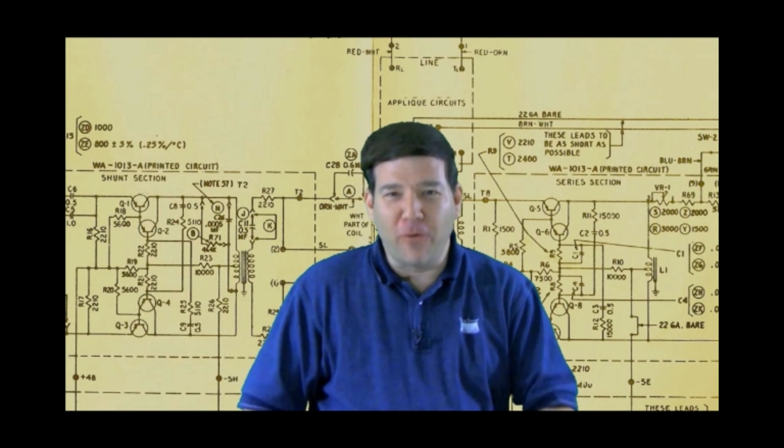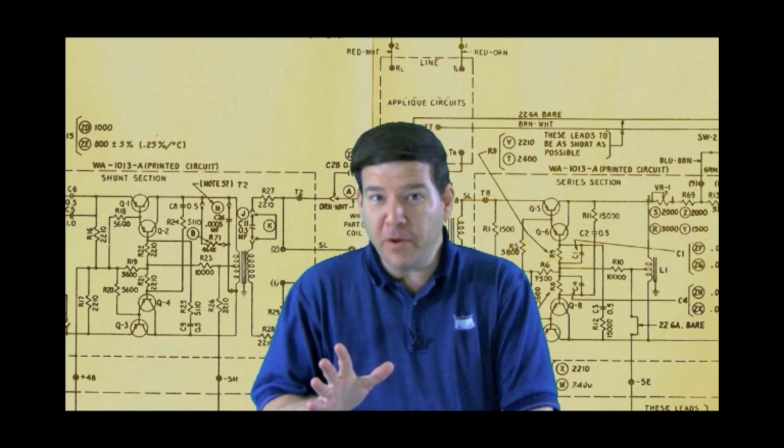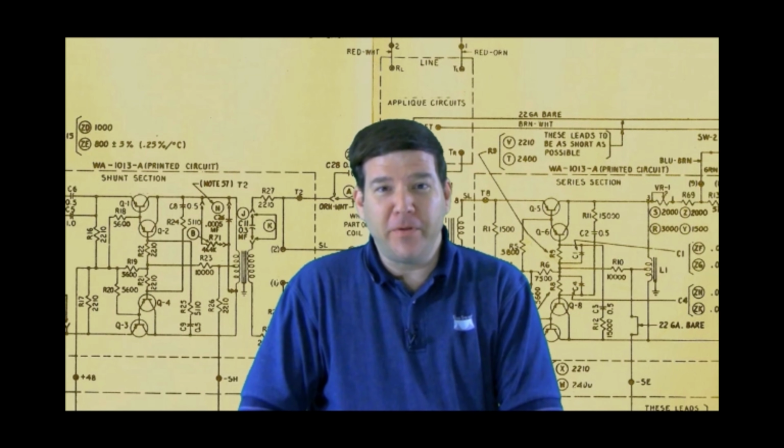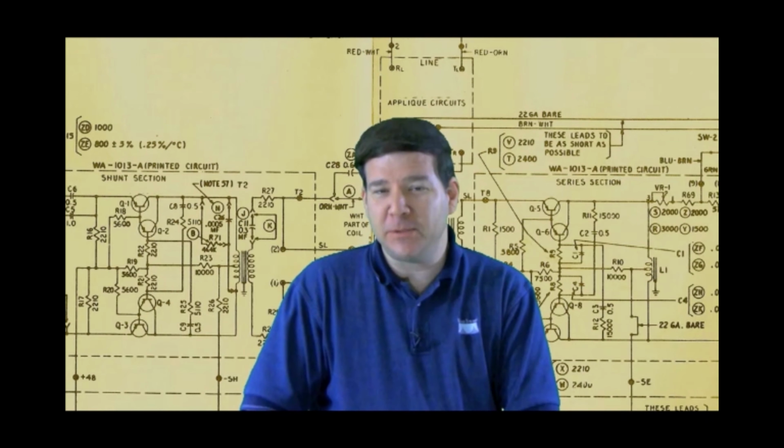Let's talk about layer 4 of the OSI model. Just as a review, we've already talked about layer 1, the physical layer, layer 2, the data link layer, layer 3, the network layer. Now it's time for layer 4, the transport layer.